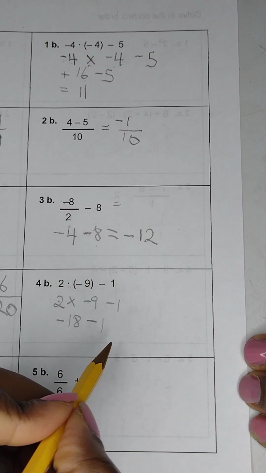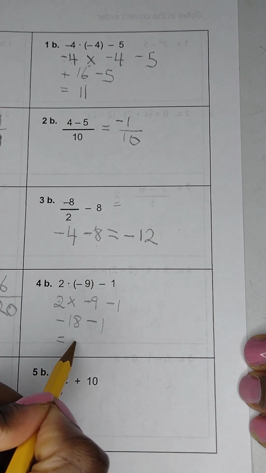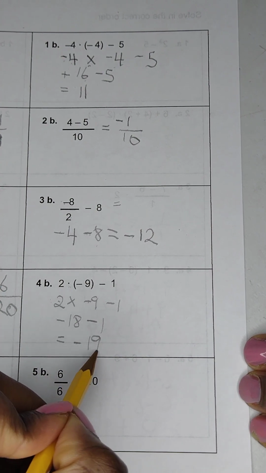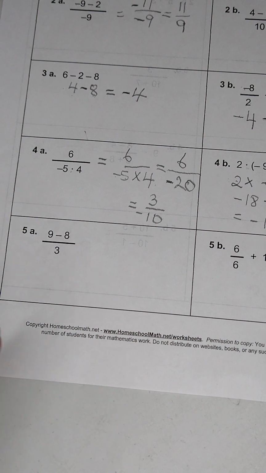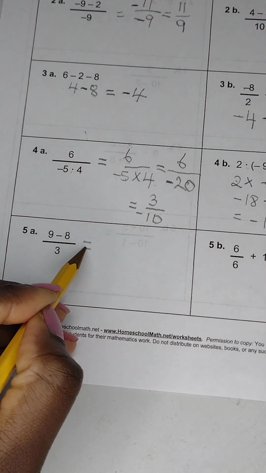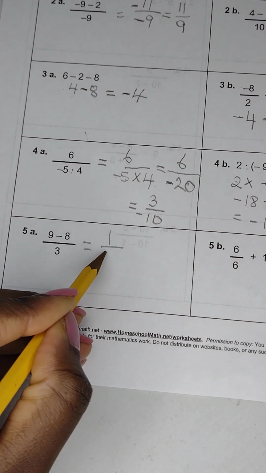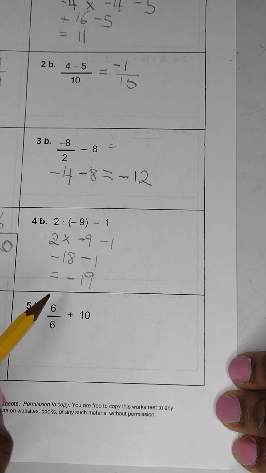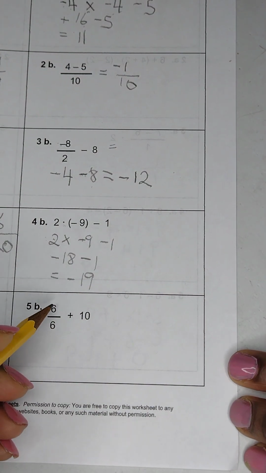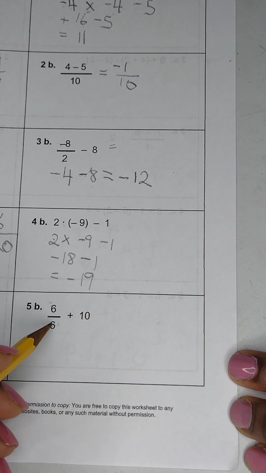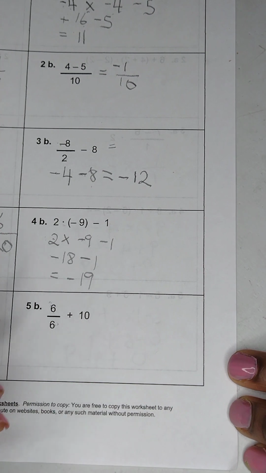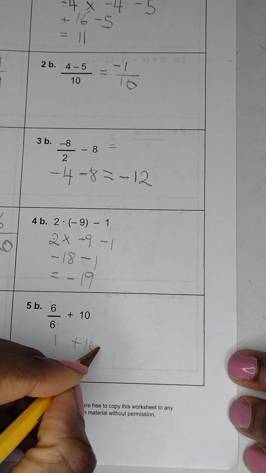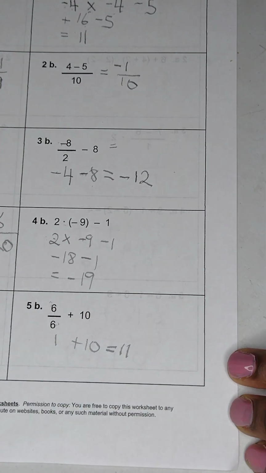And we end up with negative 19. Okay. So 9 subtract 8 is a 1 over 3. So that's straightforward. It's just a third. And 6 over 6. That divides into itself. So 6 divided by 6 is 1, and then plus 10, and our final answer is 11.